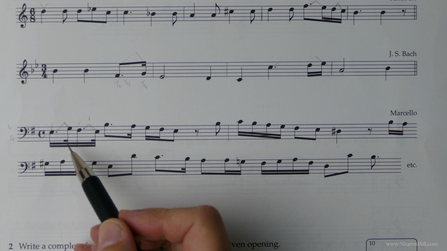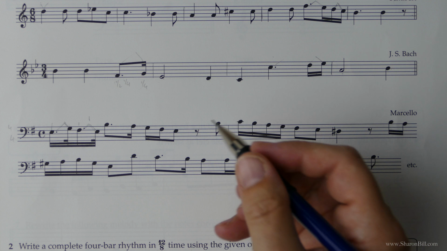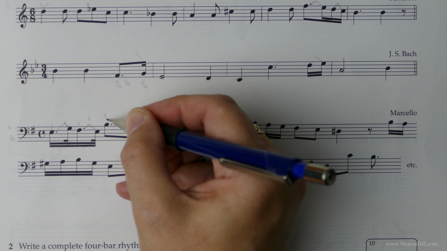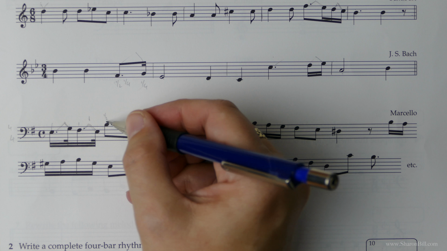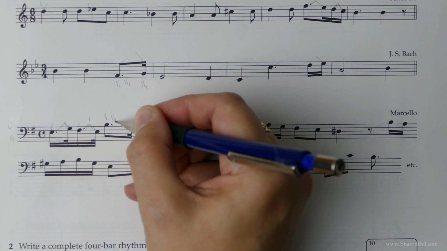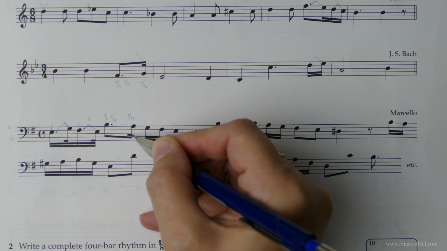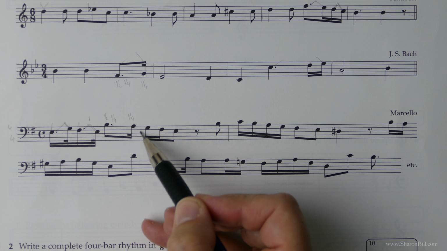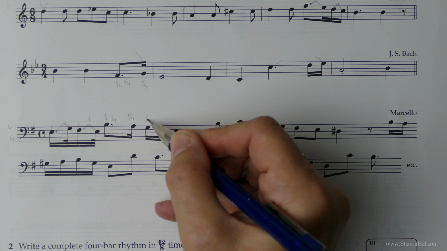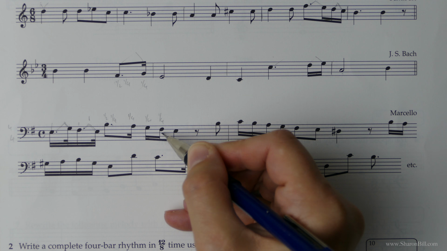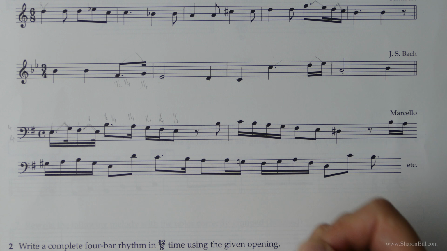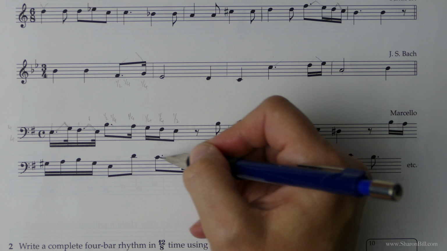I've shown you the cheat way of just going 1, 2, 3. However, we can see we've got half a beat here. The dot is half of that again, which gives us a quarter of a beat. And then here we have another quarter of a beat in this semiquaver, the 16th note. There's a whole beat. We've got a quarter of a beat here, a quarter of a beat here, and half a beat here. That gives us a whole beat as well.